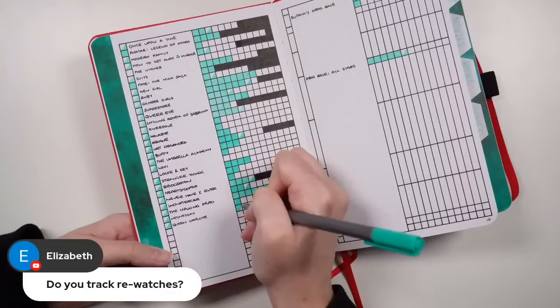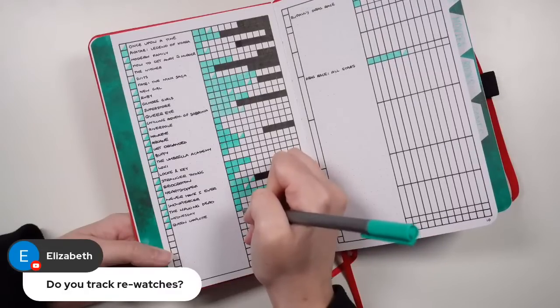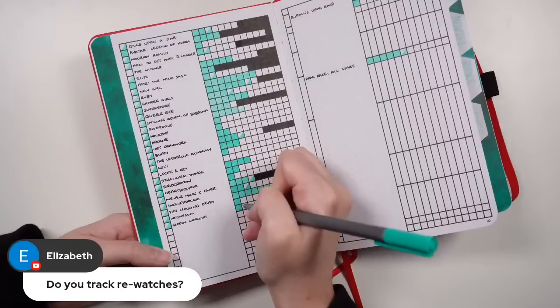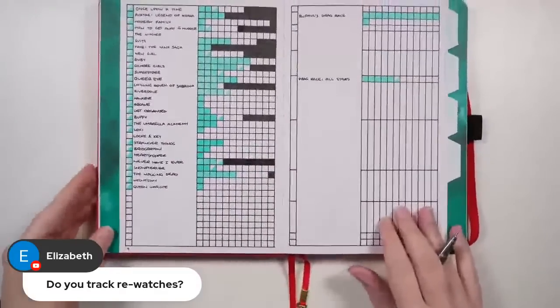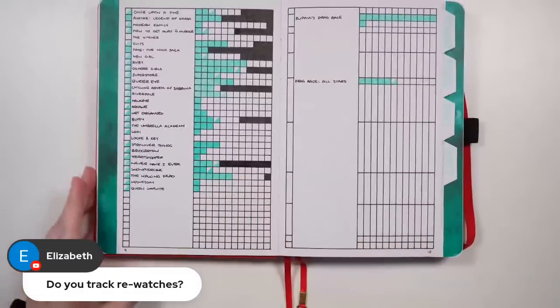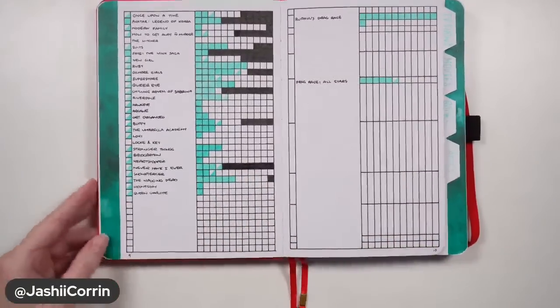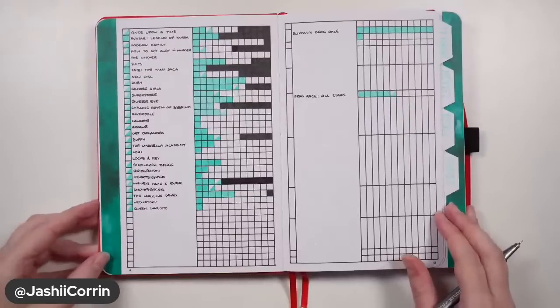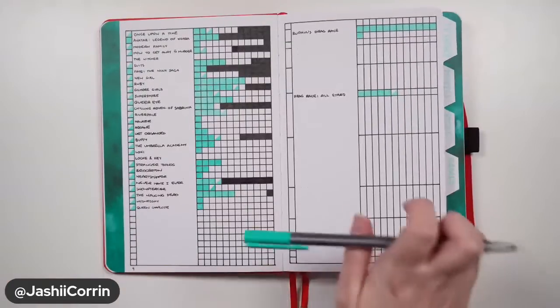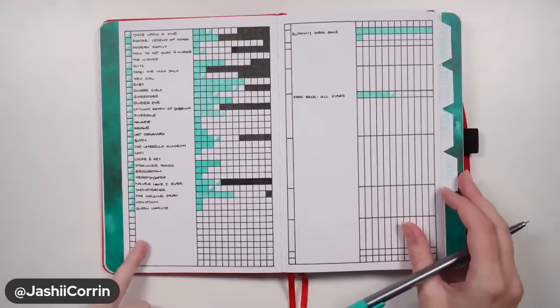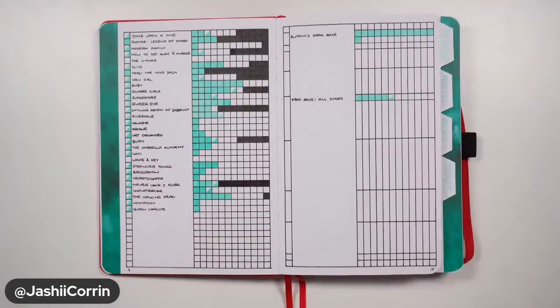I'm trying to use this tracker mainly as a record of having ever watched the thing, rather than rewatching the thing. If I was going to track rewatching, I would probably just get a darker version of this teal pen and go over it again.